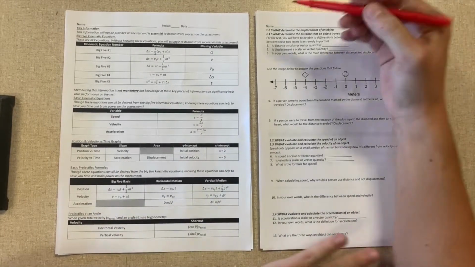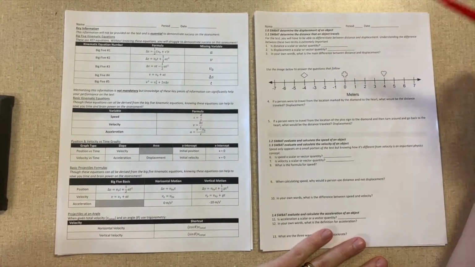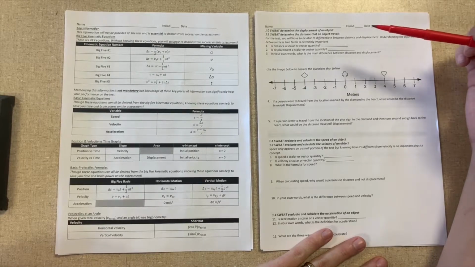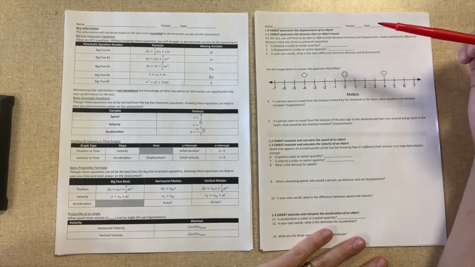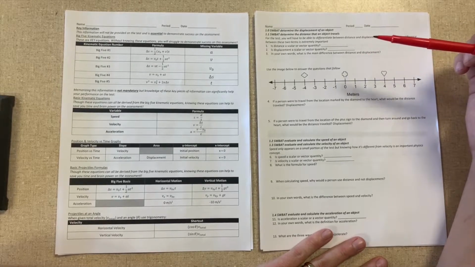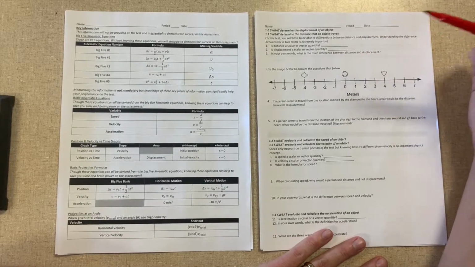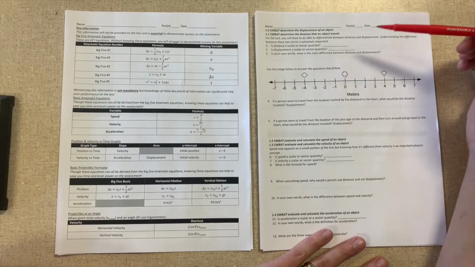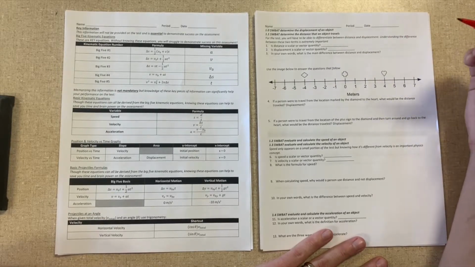All right, objective 1.0 and 1.1. Although these objectives are mostly definition based, they do run throughout the entire test, being able to determine specifically what displacement is. So let's go ahead and get started with number one. Is distance a scalar or a vector quantity?